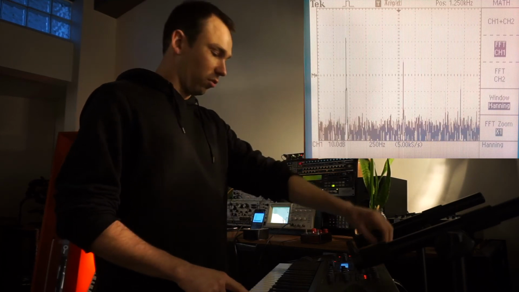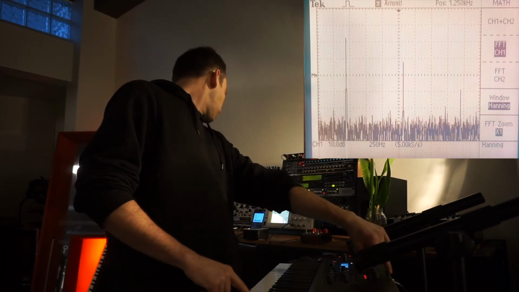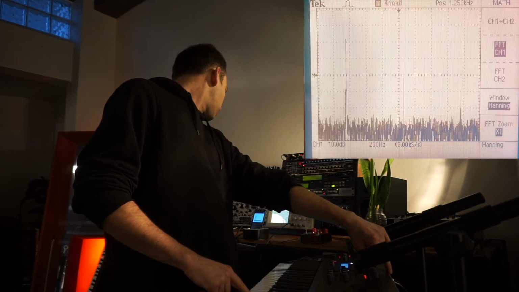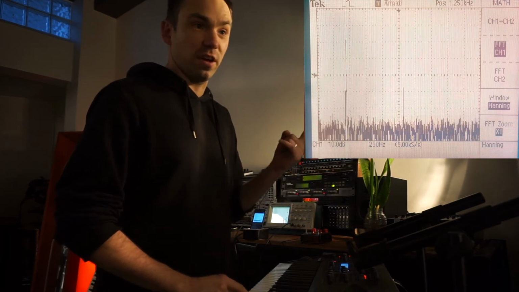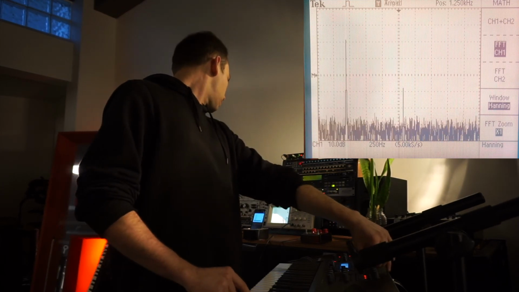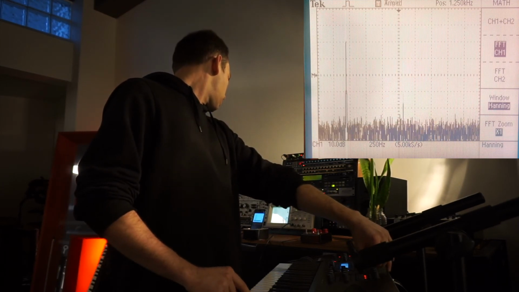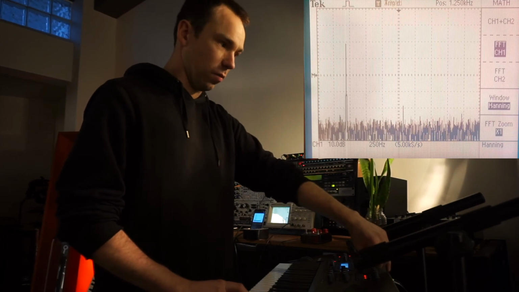So you can see them starting to drop off. And eventually we're really only left with our fundamental. If I go too far down, we're going to wipe it out as well.